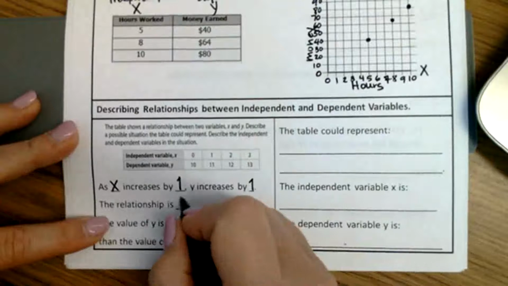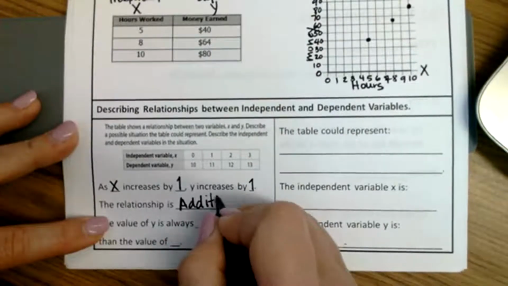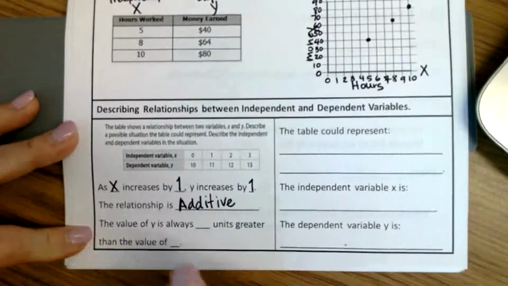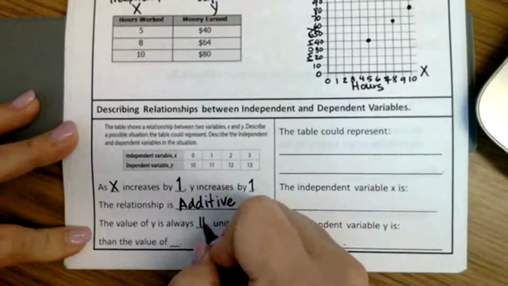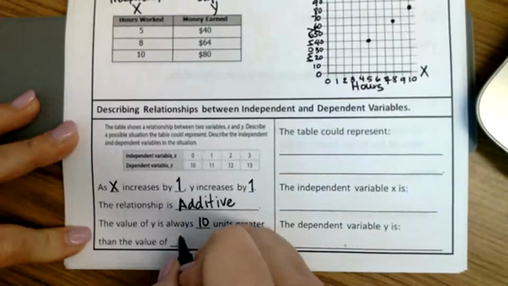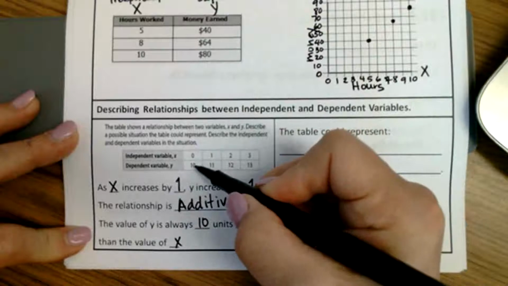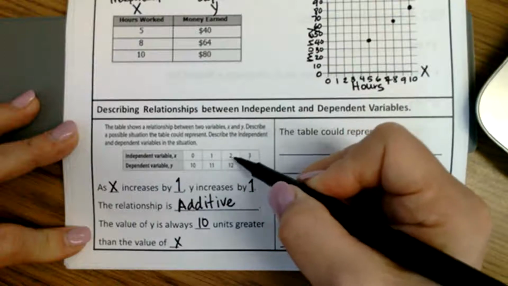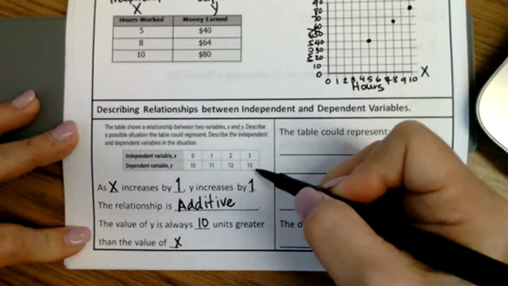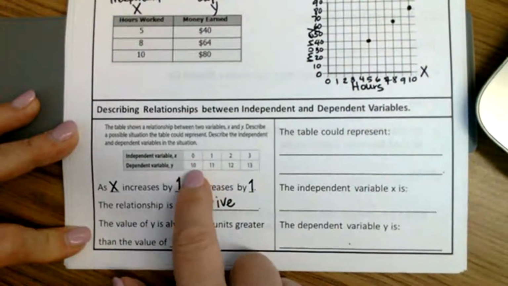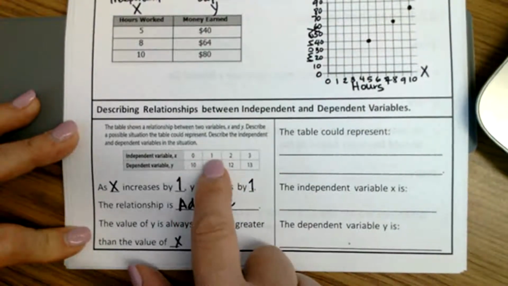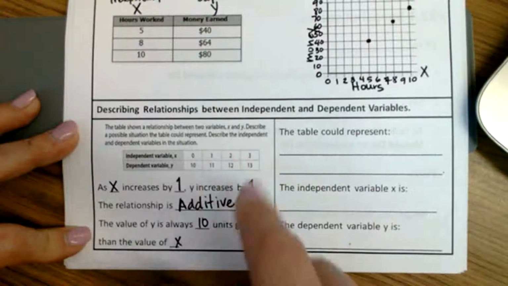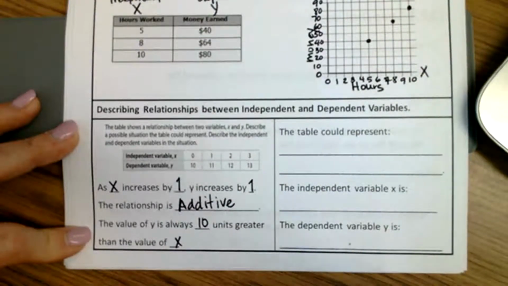This relationship is called additive. X and y have an additive relationship. That means the value of y is always 10 units greater than the value of x. So this is x plus 10 is 10. X plus 10 is 11. X plus 10 is 12. X plus 10 is 13. So here x is 0, you add 10, you get 10. Here x is 1, you add 10, you get 11. Here x is 2, you add 10, you get 12. So for every x value, you're adding 10 to get y.